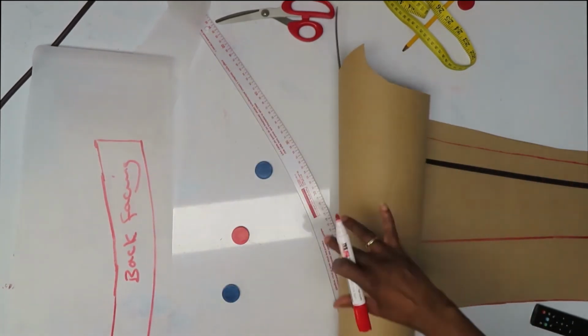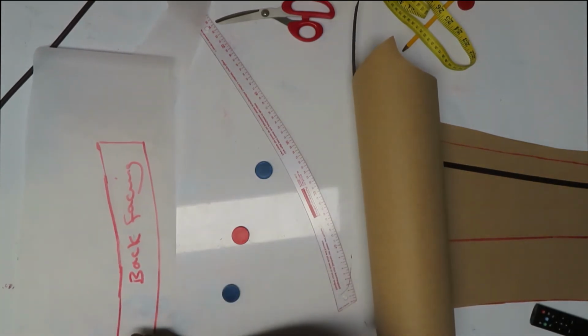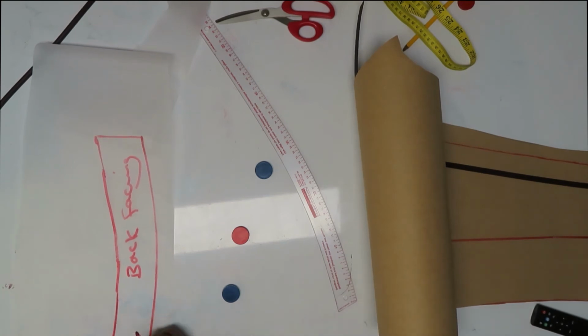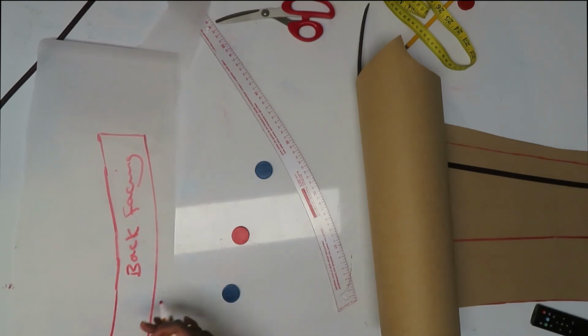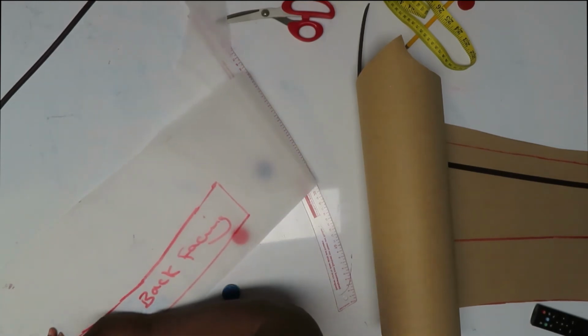You have two. I'll cut it on fold, because I'm going to have my zipper at the side. Otherwise I'm going to cut it like two. So I'll cut my band like that on fold. Here will be on fold.